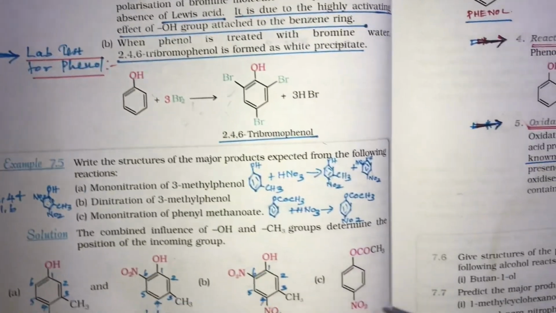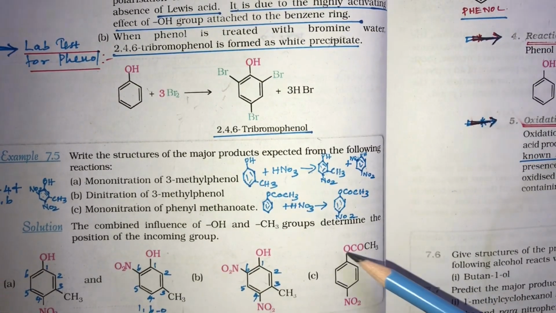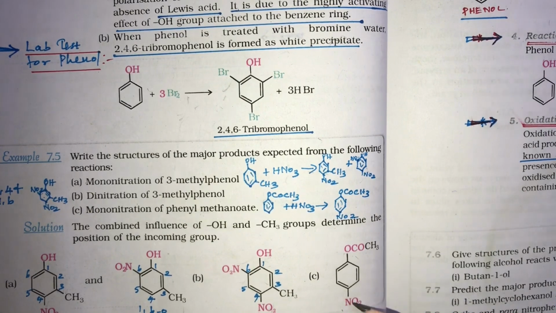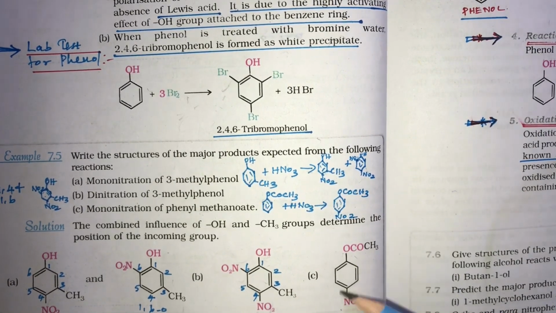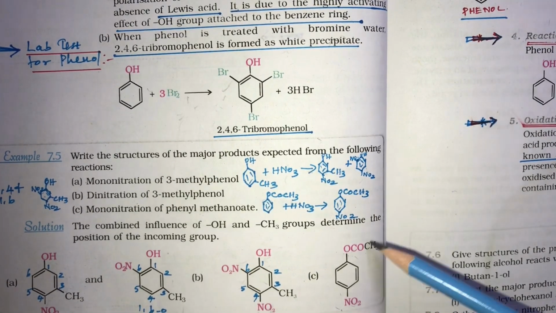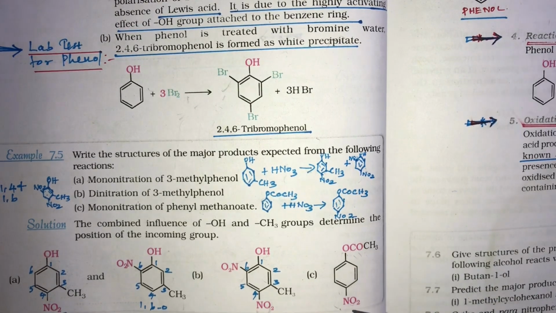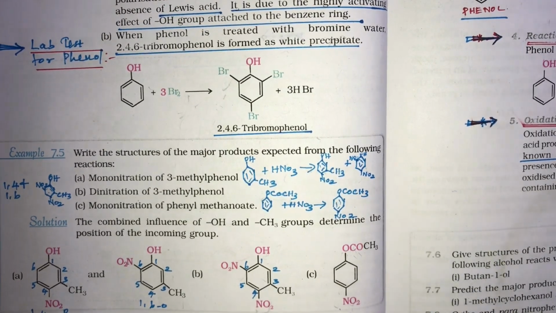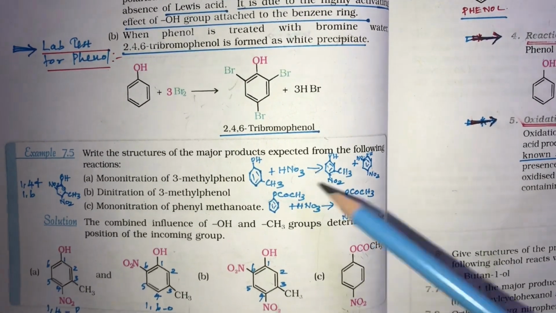Mononitration of phenyl methanate: here the phenyl methanate on mononitration gets substituted at the para position. To the phenyl methanate group, the para position gets substituted. So the explanation is given for this question.